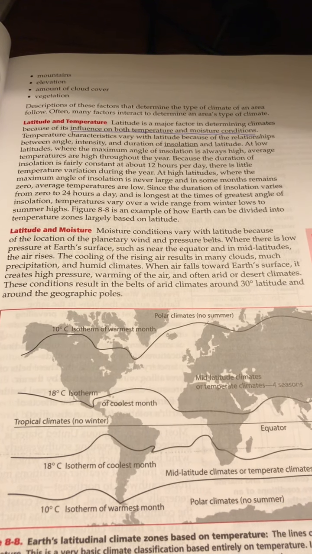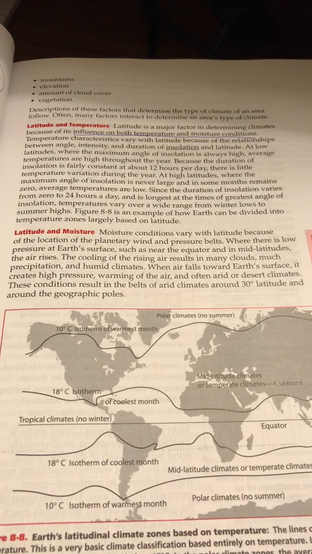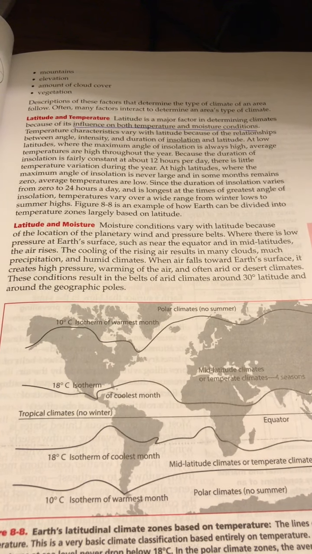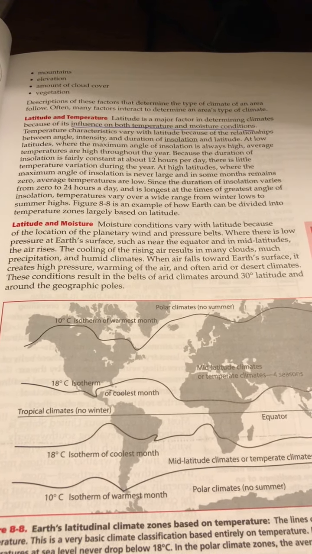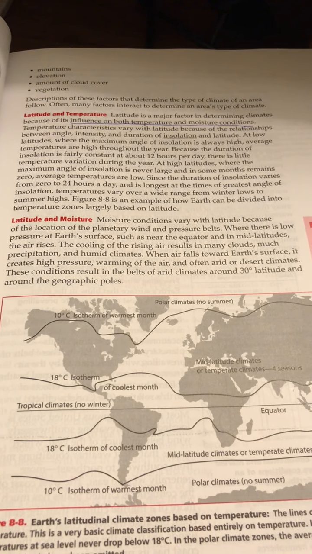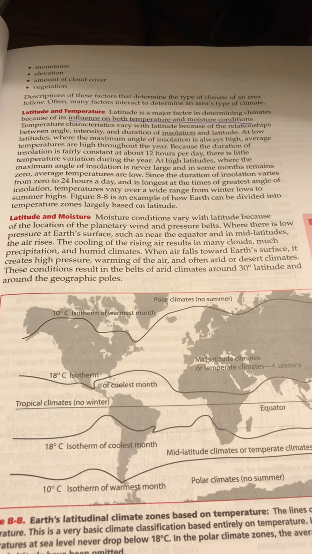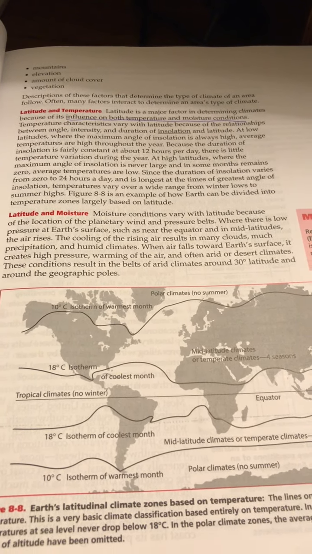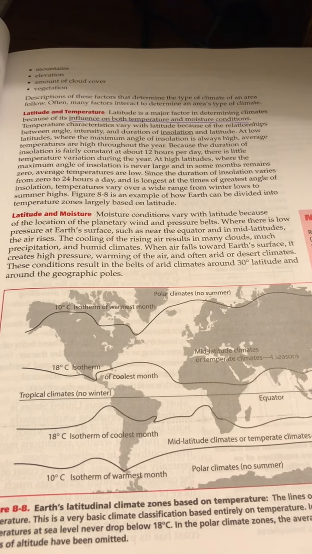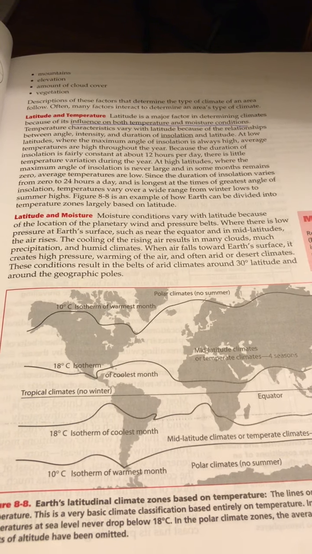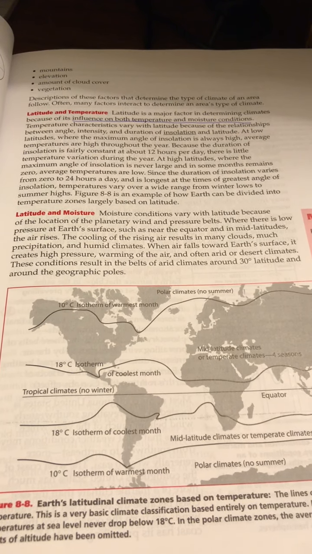the year. At high latitudes, where the maximum angle of insolation is never large and in some months remains zero, average temperatures are low. Since the duration of insolation varies from 0 to 24 hours a day, and is longest at the times of greatest angle of insolation, temperatures vary over a wide range from winter lows to summer highs. Figure 8.8 is an example of how Earth can be divided into temperature zones largely based on latitude.